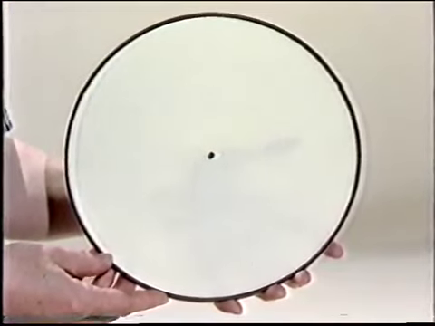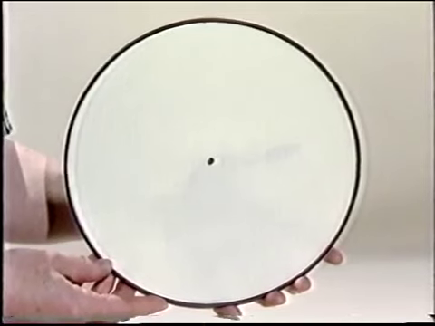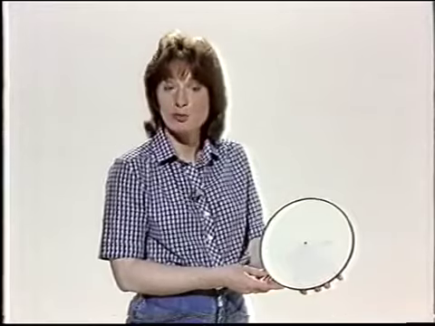We know that the area of this circle is pi times the radius squared. But why is the formula pi r squared? And how could you prove it? Well, by the end of the programme, you'll have a way of doing it.